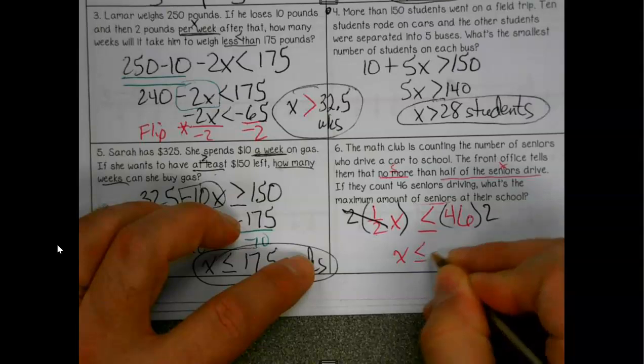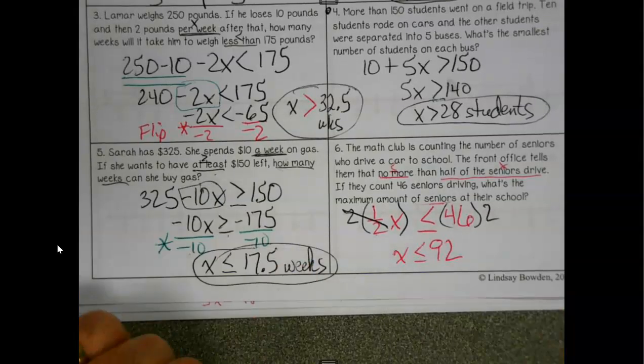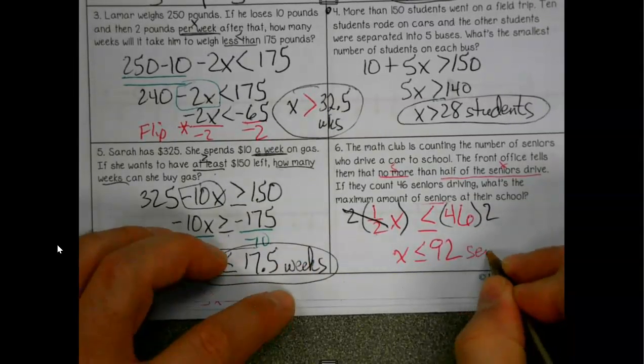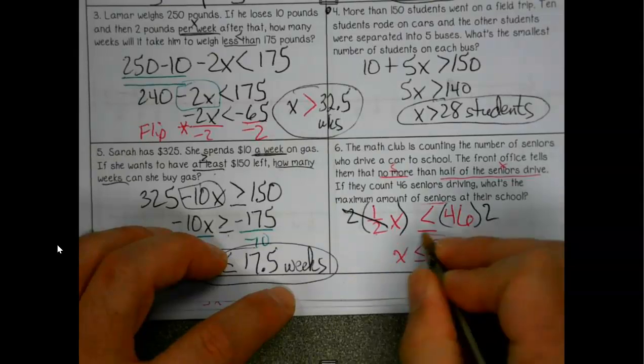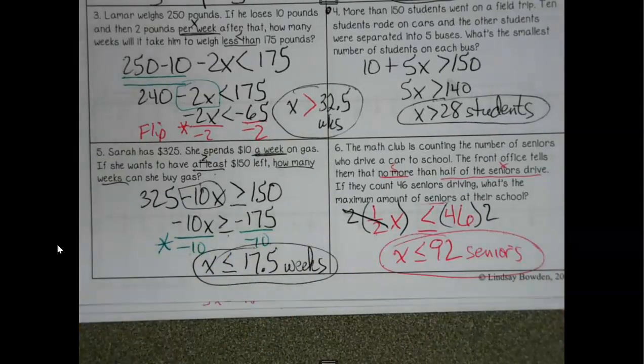No flippage this time. No negatives in play. So there's 92 or less seniors. That's a small school. I have never personally got to deal with a school that small. Everybody knows everybody. I could teach the whole senior class in one day.